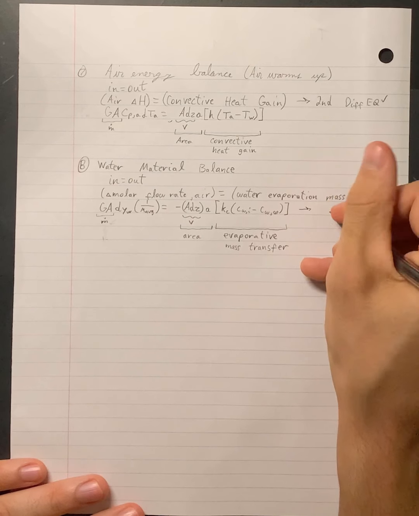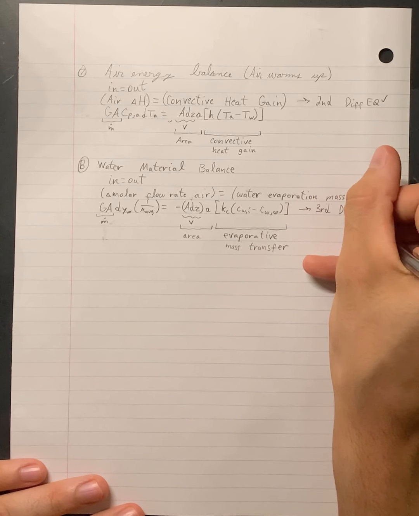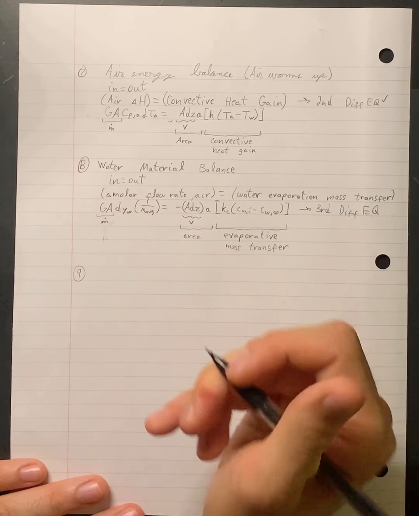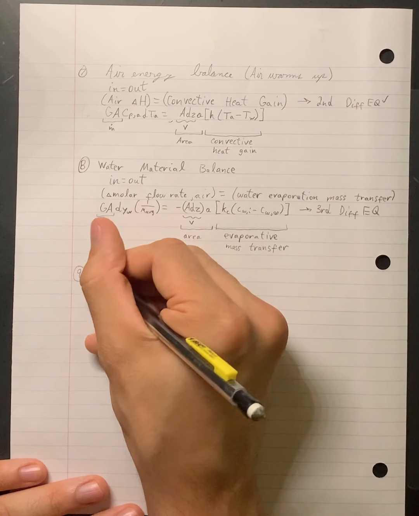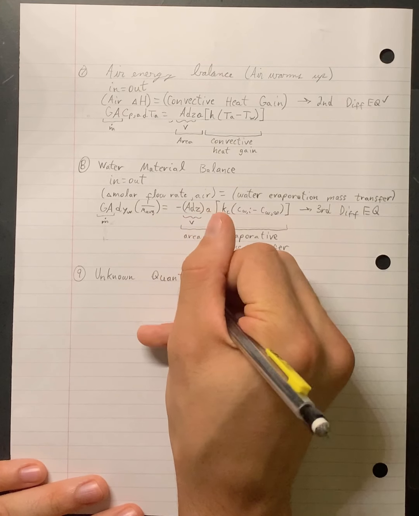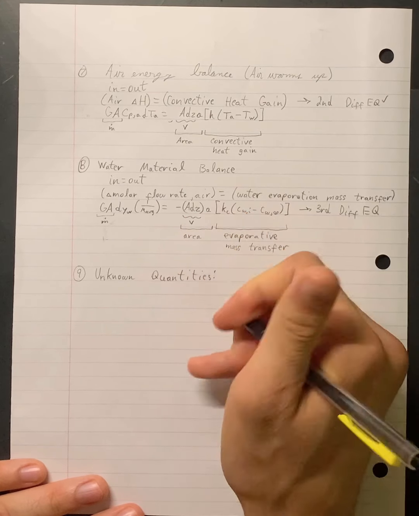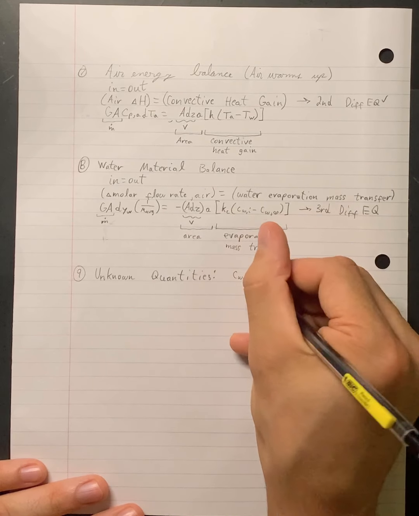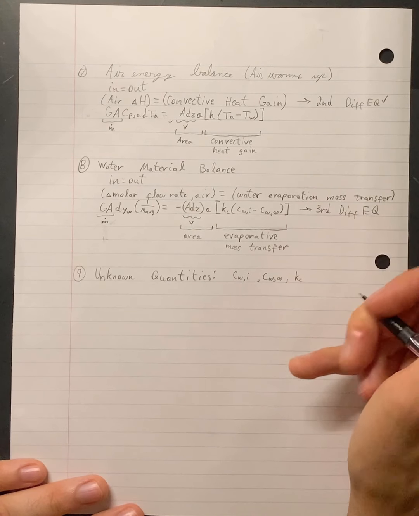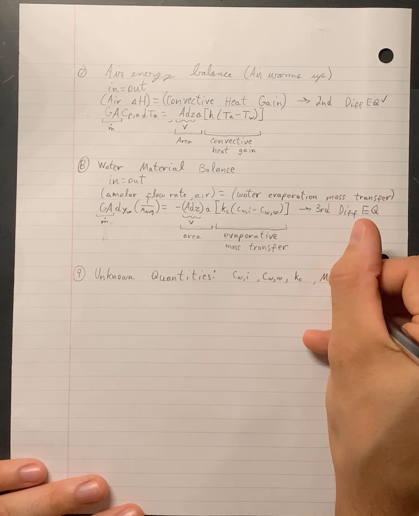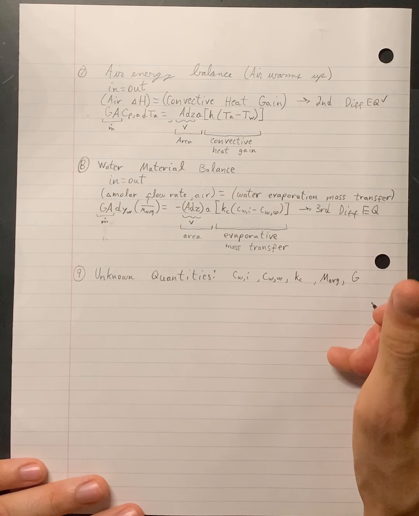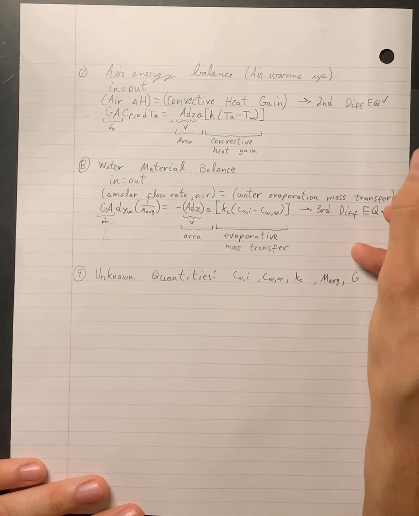So at this point, we've obtained all our differential equations. However, we're not exactly done yet, because you can't just shove this into a computer right now. We've actually got a few unknown quantities. We've got the concentration of water at the interface is unknown. Concentration of water at the bulk is unknown. We don't know what the convective mass transfer coefficient is. We don't know what the average molecular weight is, and we do not know what the overall superficial mass flow rate of the vapor is.